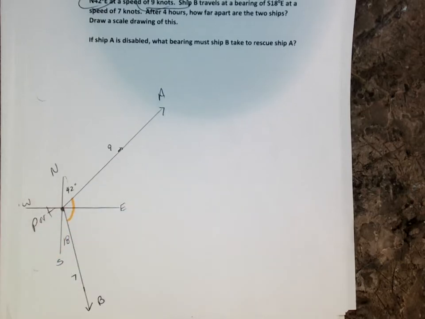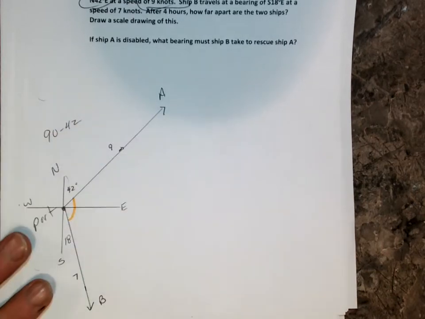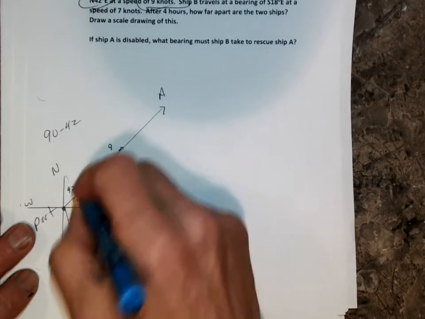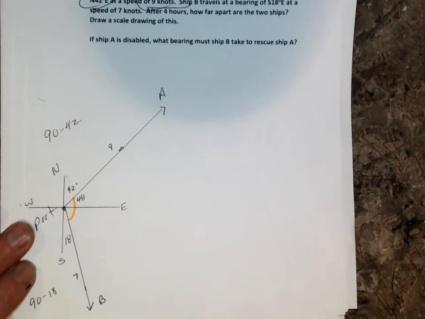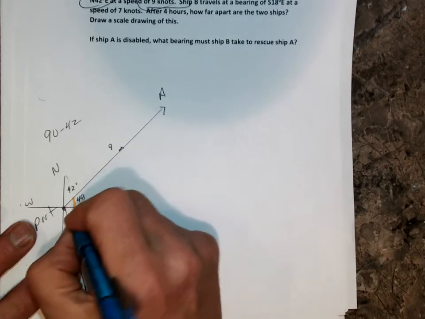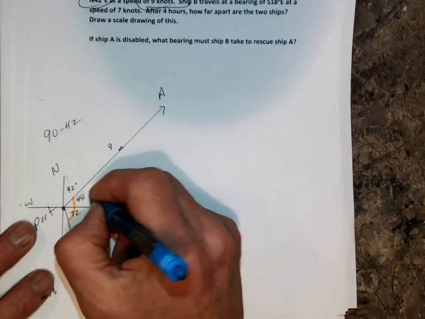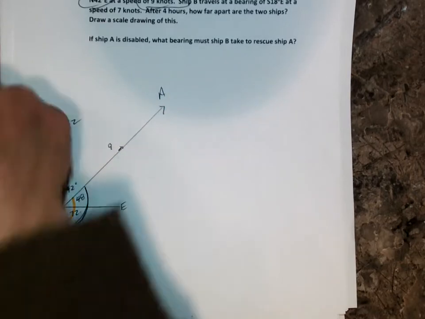That angle, I can figure out what these are as far as 90 degrees. Let's go 90 minus 42. That's 48 degrees for that angle. Let's go 90 minus 18 degrees. Should be 72, I assume. And then the entire angle is just 48 plus 72. I get an answer of 120 degrees. Okay? So that angle is 120 degrees.